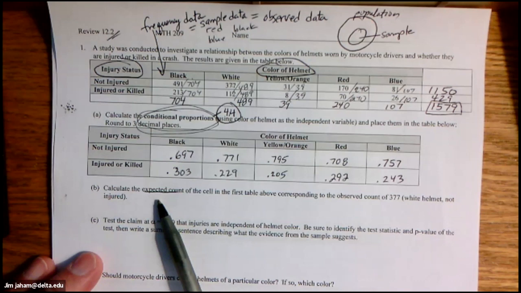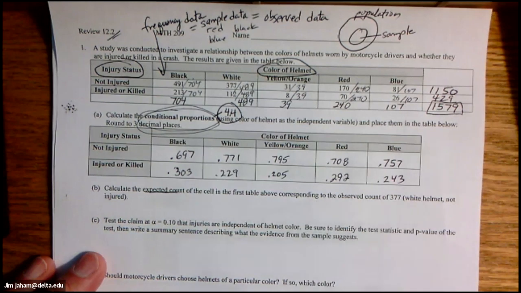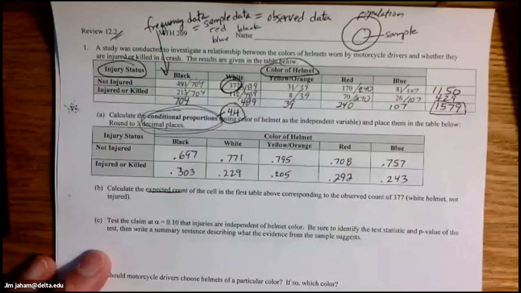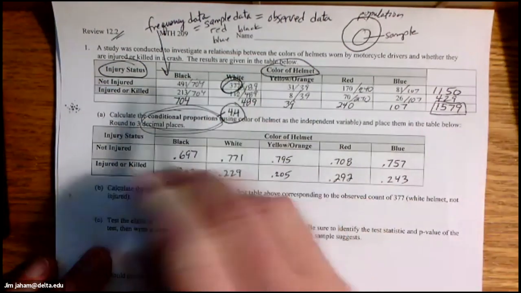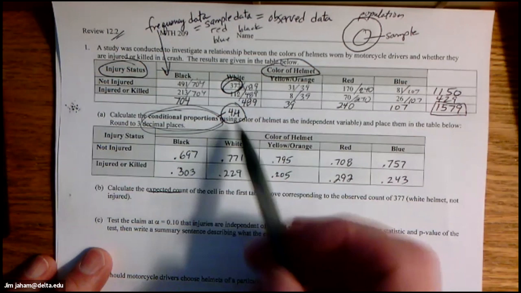But in part C, all I asked for was the expected count in the cell of the first table corresponding to the observed count of 377. So what's the observed? So white helmet and not injured. What's the expected count? Well, here's what we do.